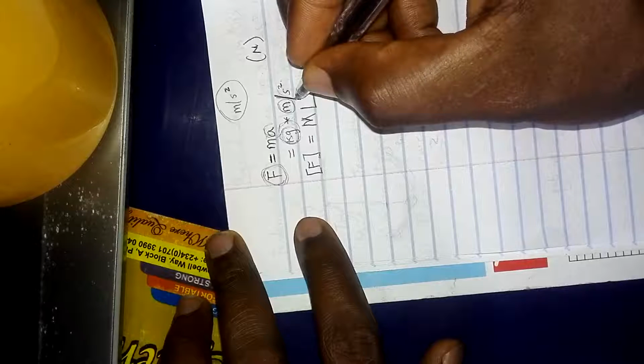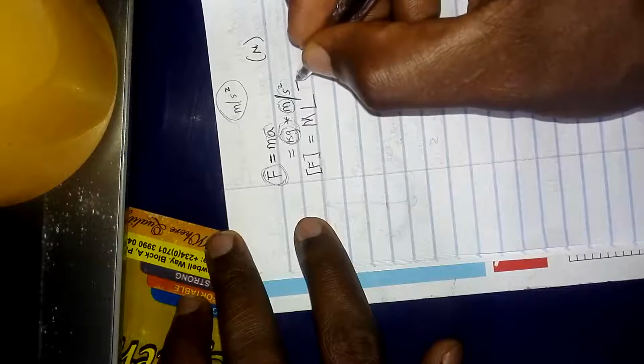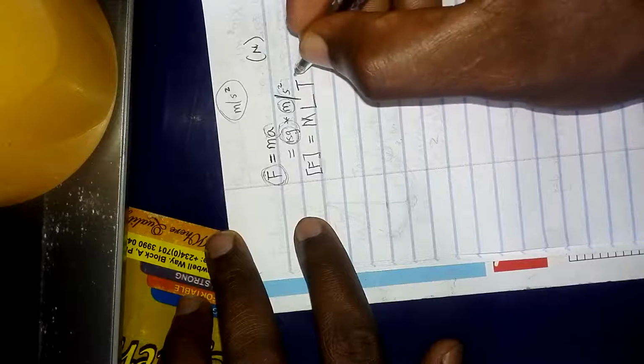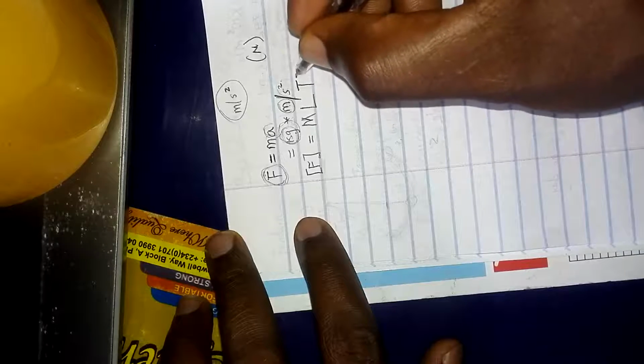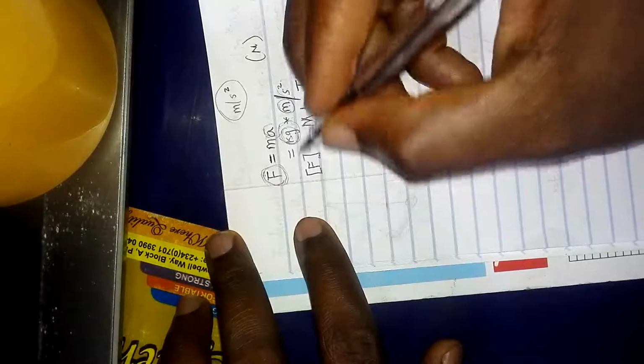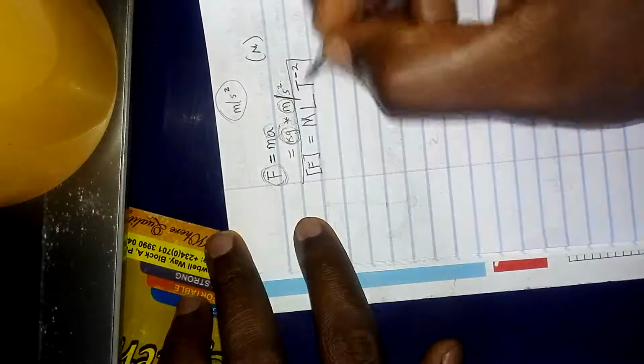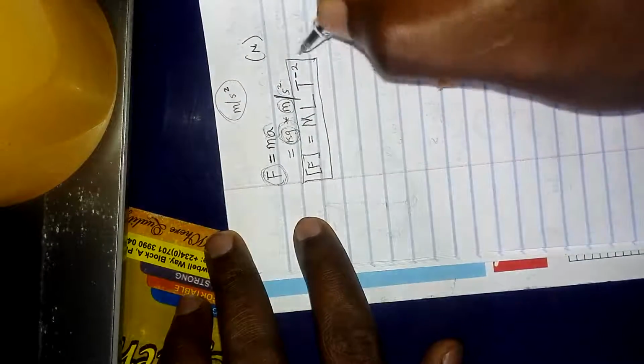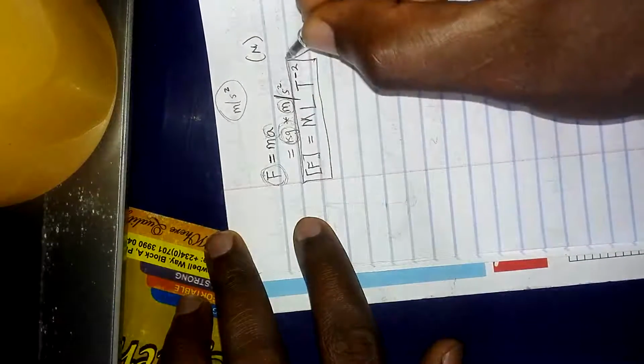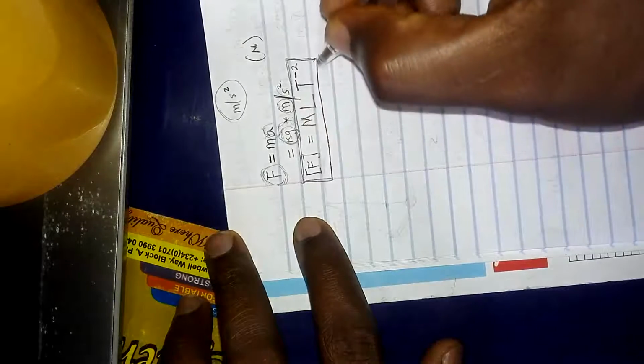This means divided by, so I'm going to put it as it. I know it is a unit of time, or it is in the denominator and it has power of 2, so I'm going to put minus 2. So this is the dimension of force. So that's how to get dimension of different quantities.